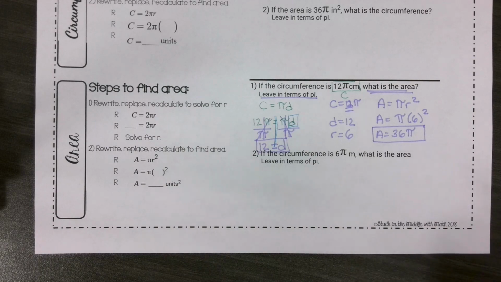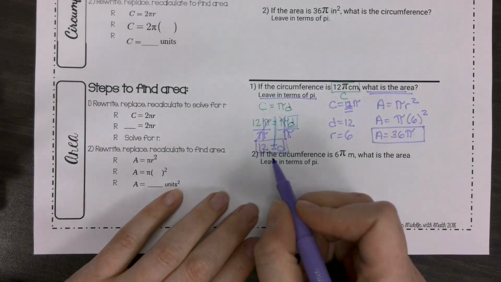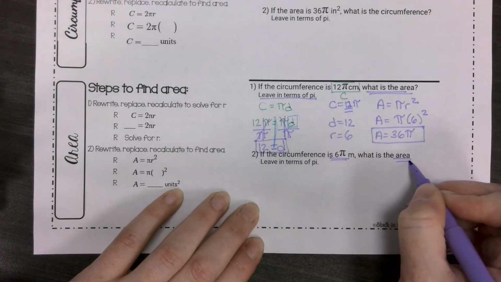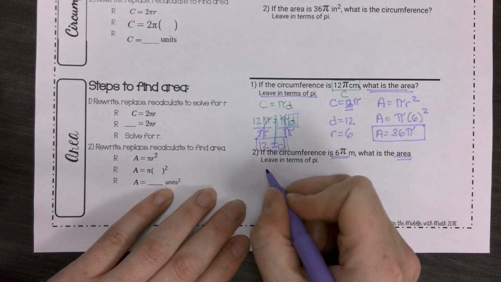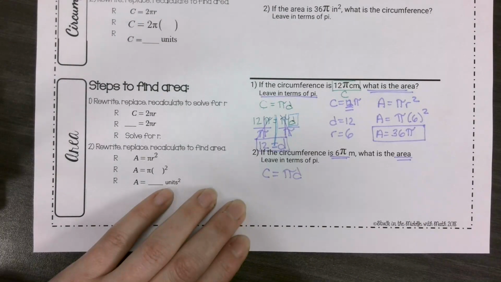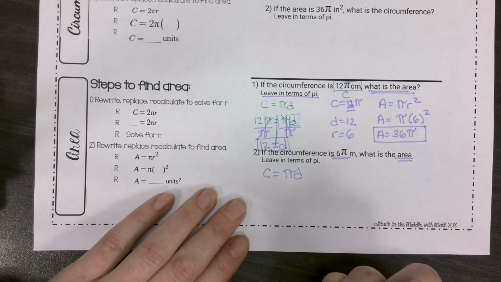What do you guys think? Hopefully, not too bad. Let's do it again. Here it says if the circumference is 6 pi, what is the area? Let's go ahead and start with our circumference formula. C equals pi d. Some of you might actually be able to see what the diameter is right now. Some of you might not.